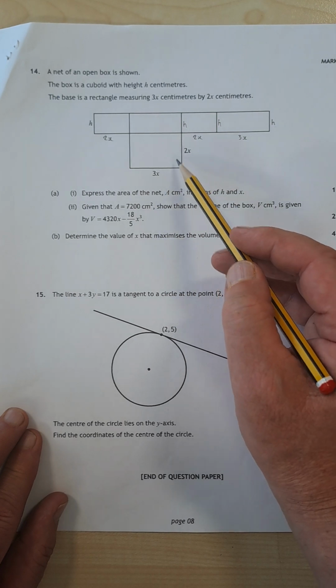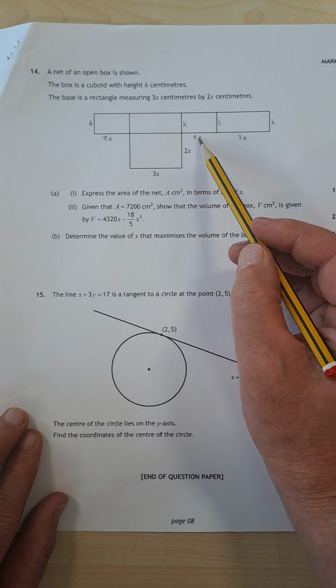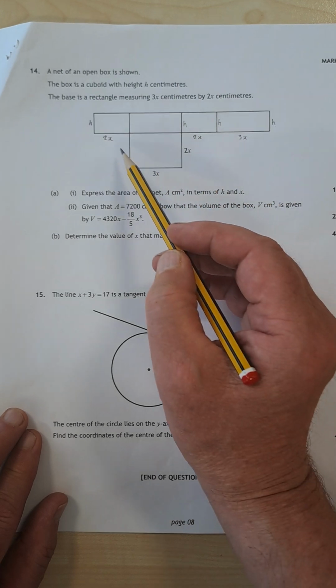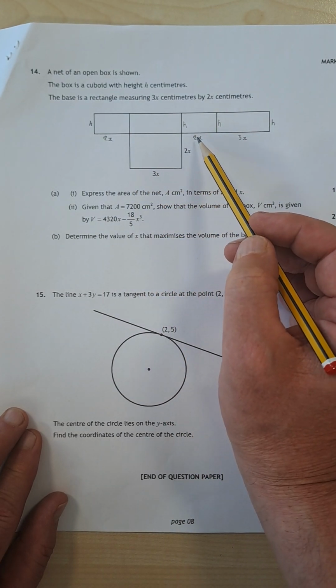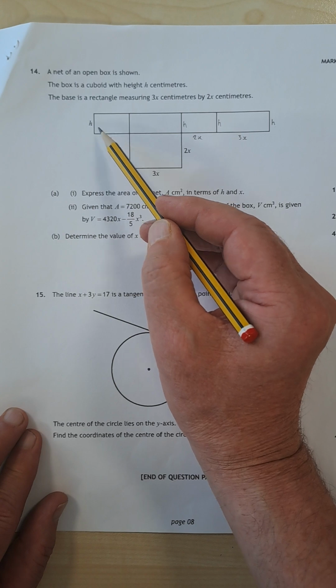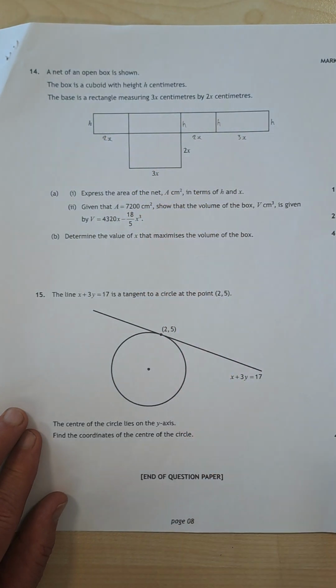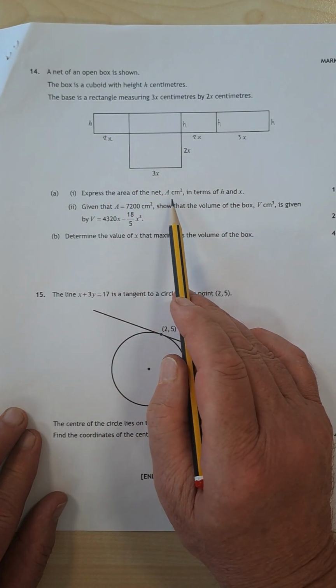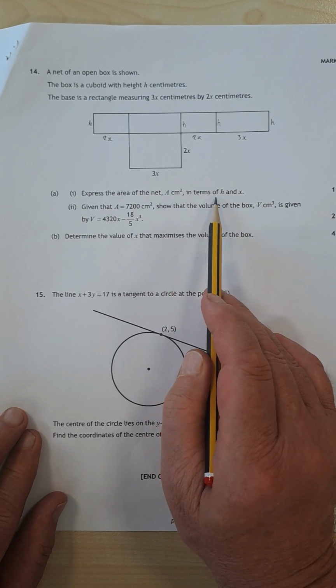So this allows you to put in certain expressions for the length of each of these rectangles. If that's 2x, then that has to be 2x. If that's 2x, then so does that. So this now allows us to get an expression for the area of the net in terms of h and x. So let's get on with that.